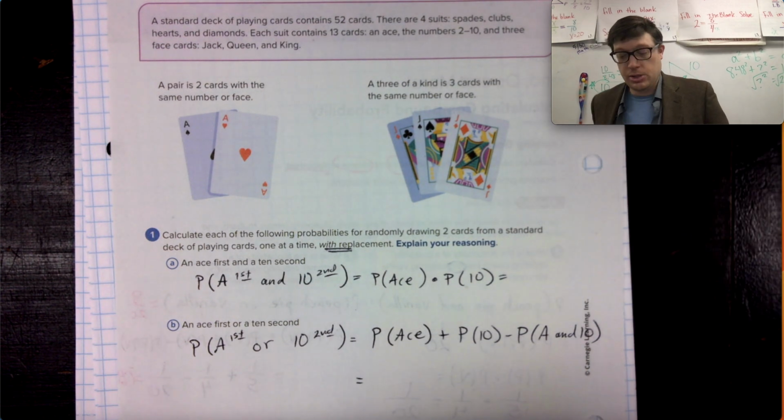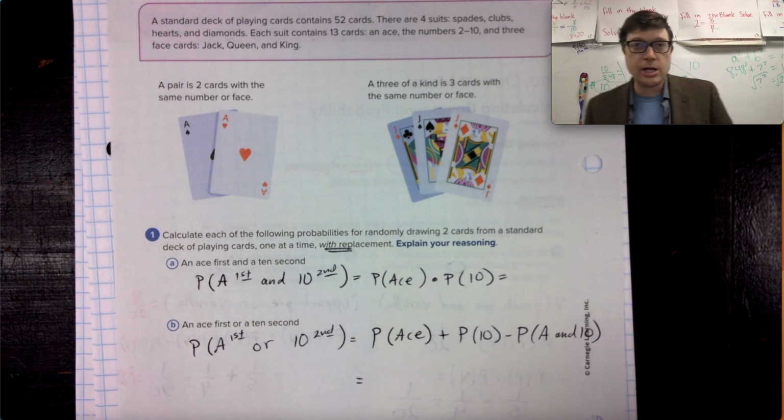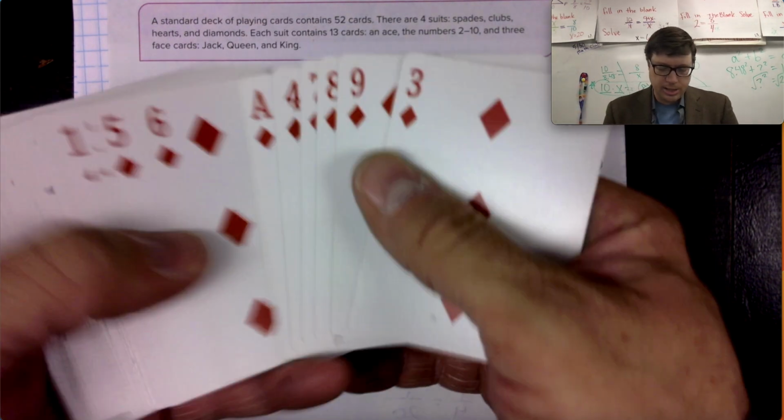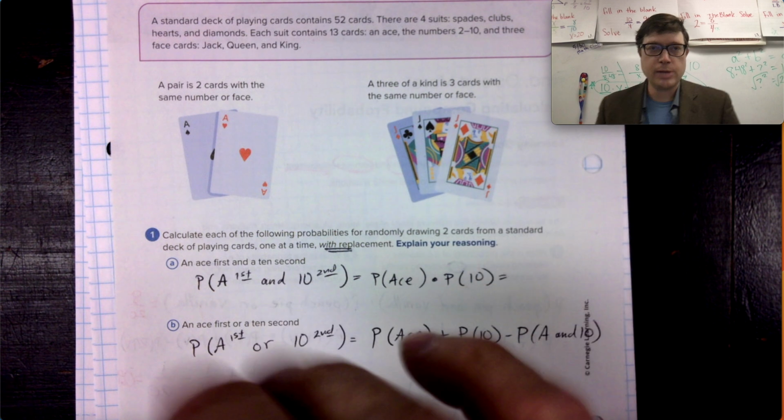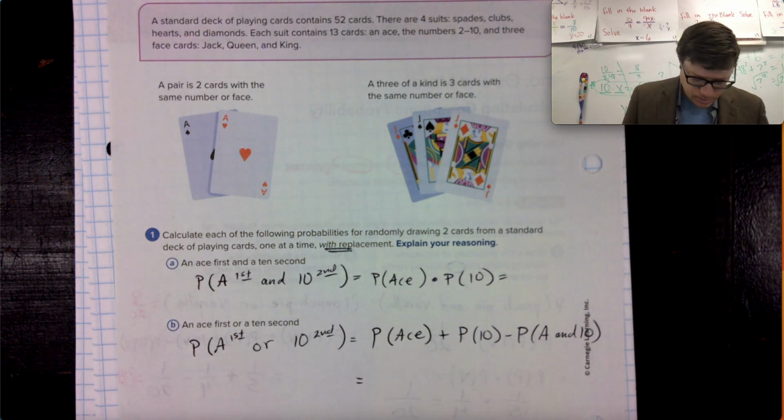Now, I know that sometimes you might not be allowed to play with playing cards, depending on your family beliefs. But if you're not and you're able to play them, go get a deck of cards, and there's a lot of math that can be done with that. Okay? Face cards are the jack, the queen, and the king.